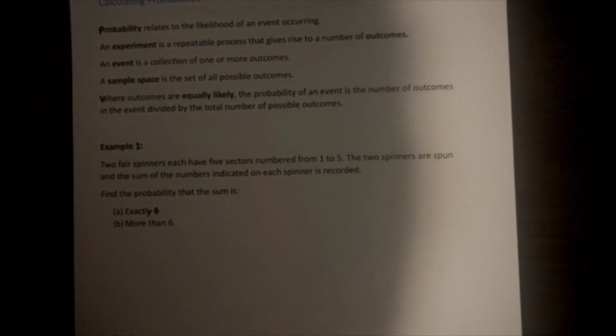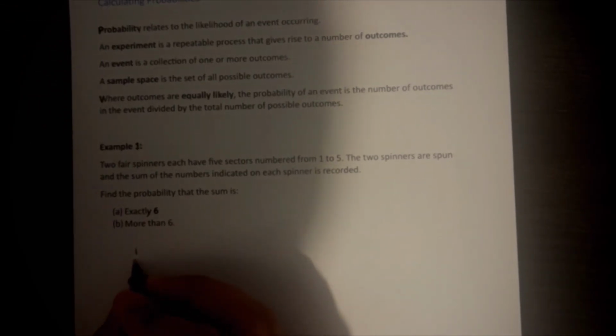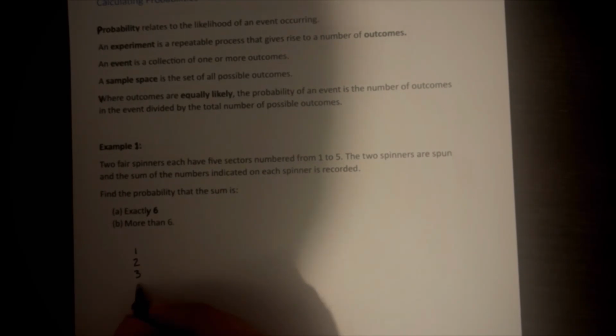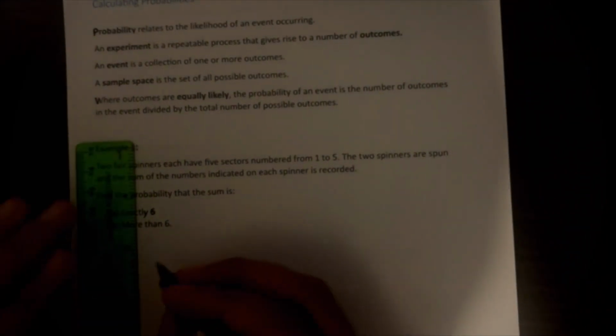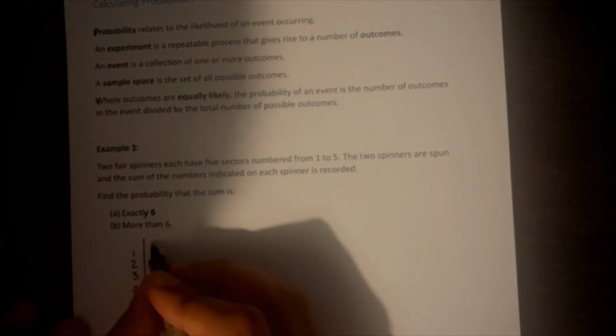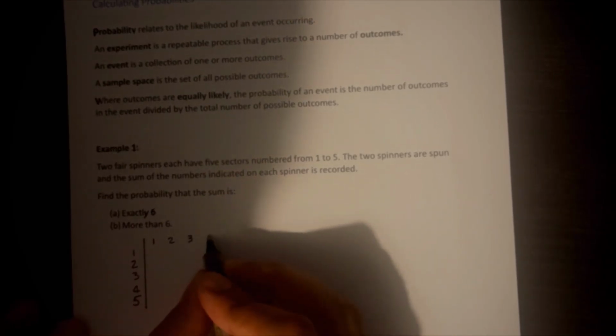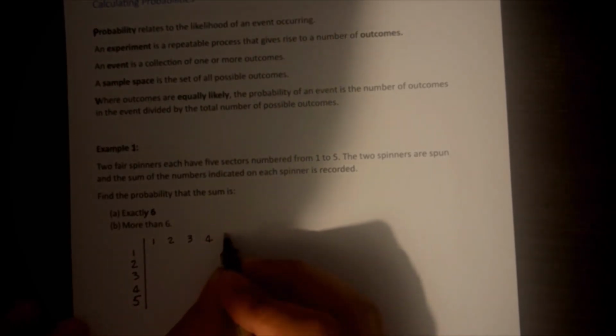So if we consider the possible outcomes for the first spinner, well, spinner number 1 has outcomes 1, 2, 3, 4, and 5. And equally, the second spinner can also land on 1, 2, 3, 4, or 5.